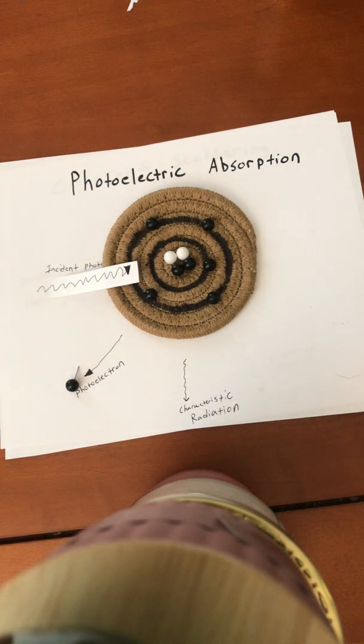This photoelectron escapes with kinetic energy equal to the difference of the incident X-ray and the binding energy of the electron. This interaction cannot take place unless the energy of that incident X-ray is greater than or equal to the electron binding energy.